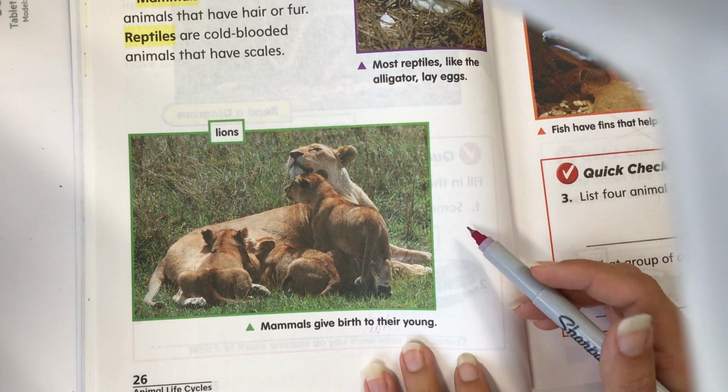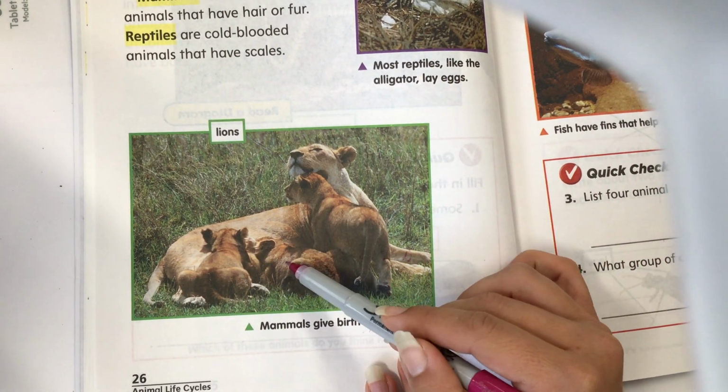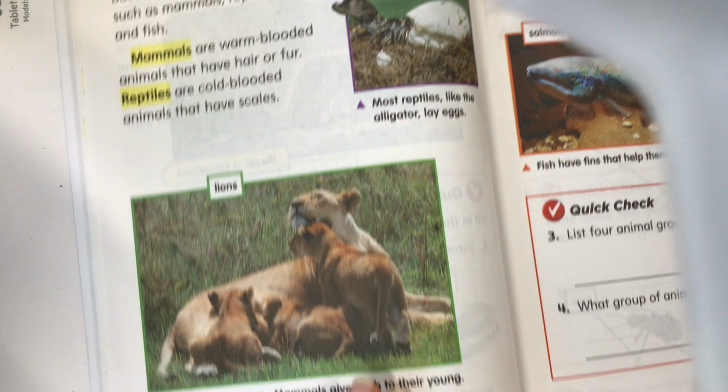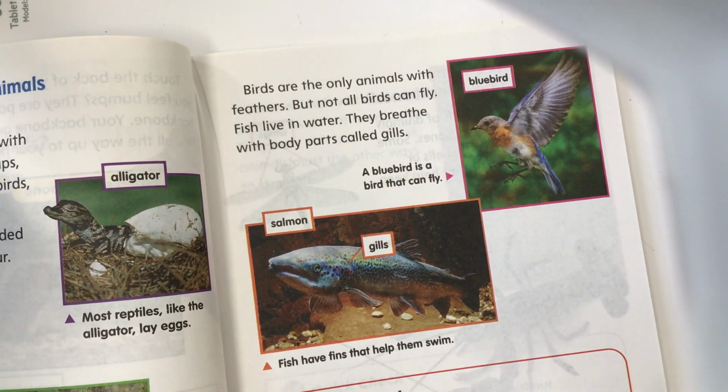Mammals give birth to their young. So here's a lion, and these are little baby lion cubs. Birds are the only animals with feathers, but not all birds can fly. Fish live in water. They breathe with body parts called gills.